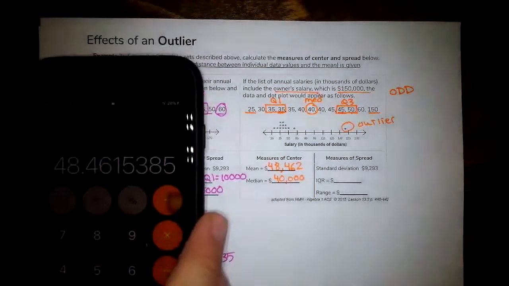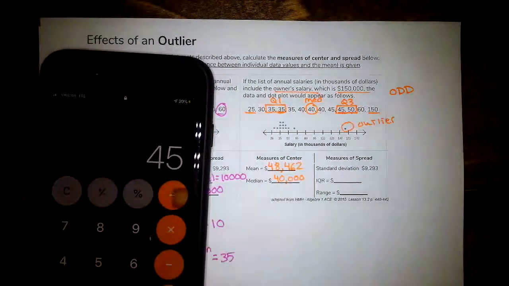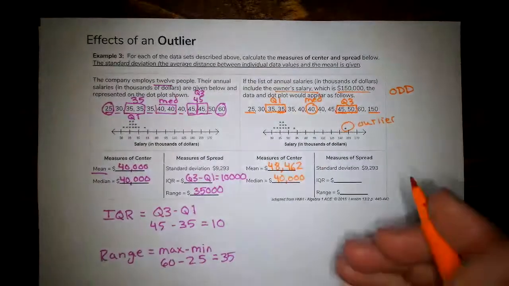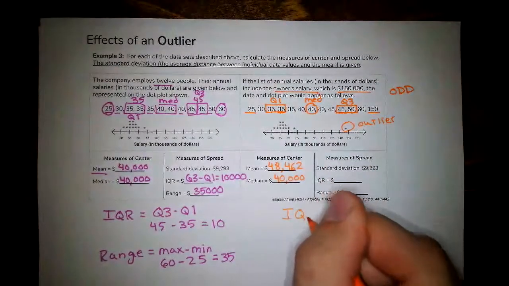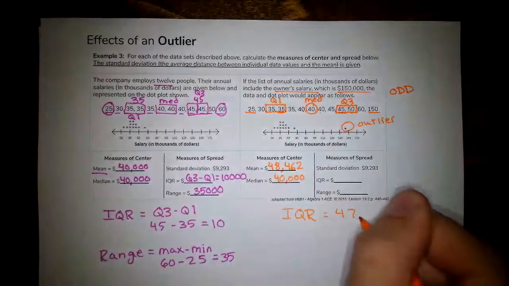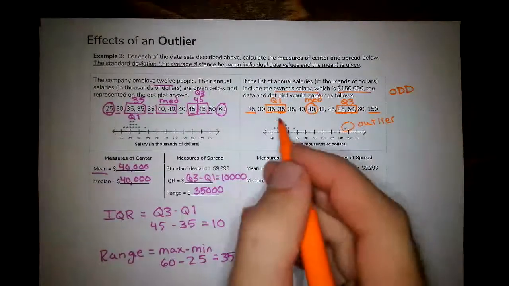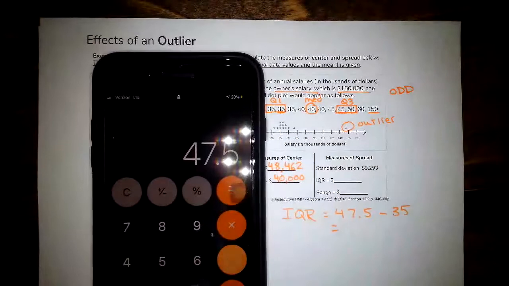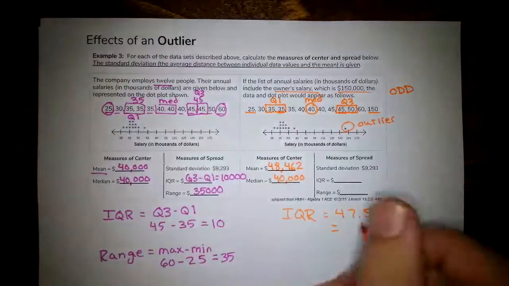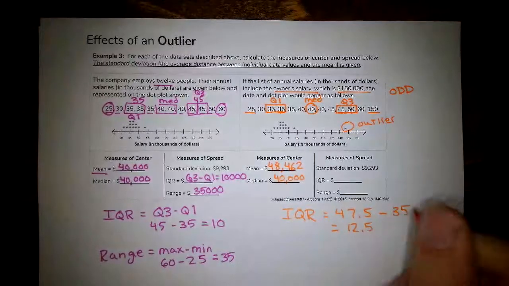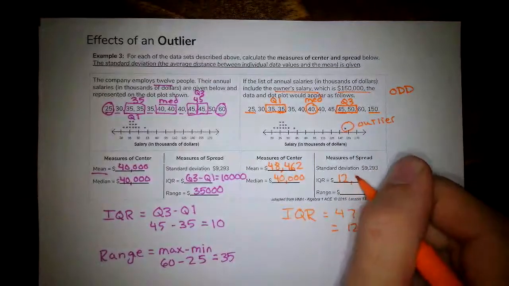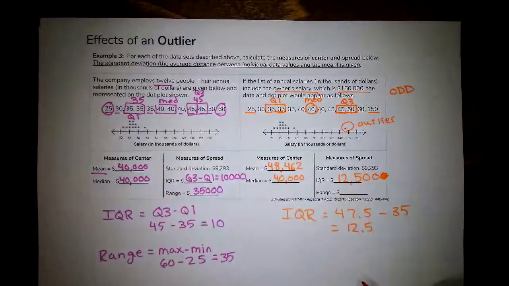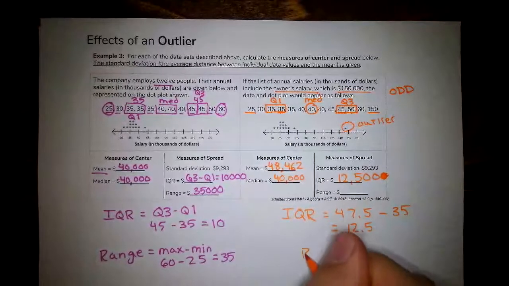45 plus 50, and then we just divide that by 2. 47.5. So for IQR, and then of course that's just going to give me 35, right? Minus 35, that's 12.5. Now remember, 12.5 means 12,500.